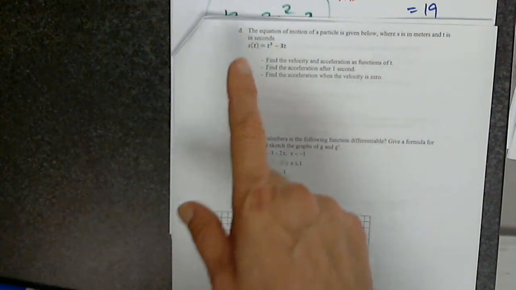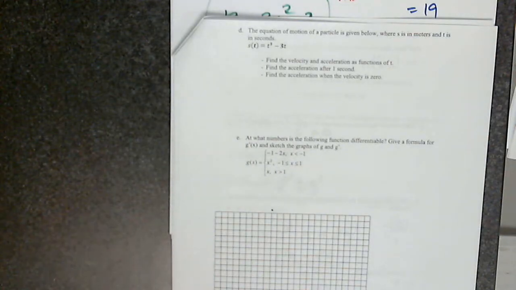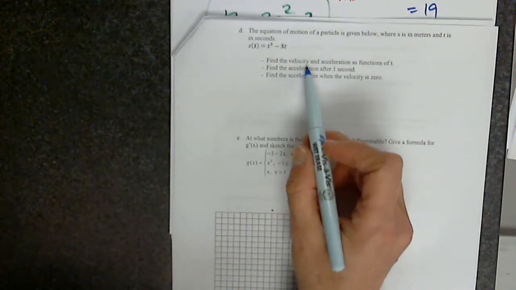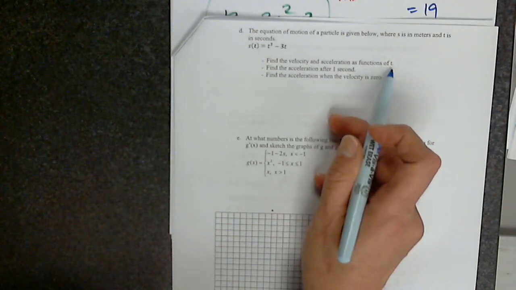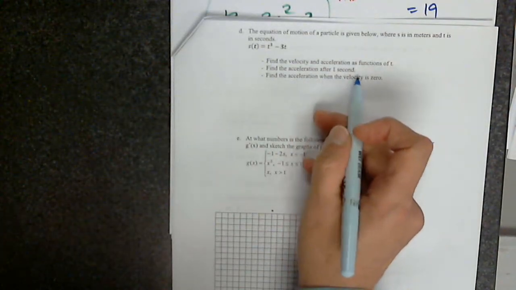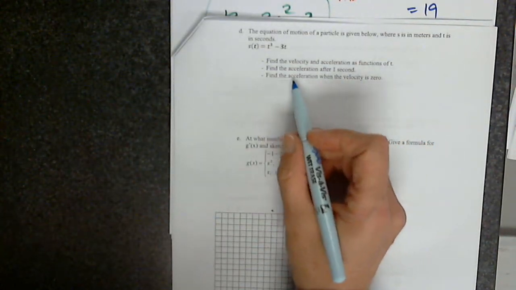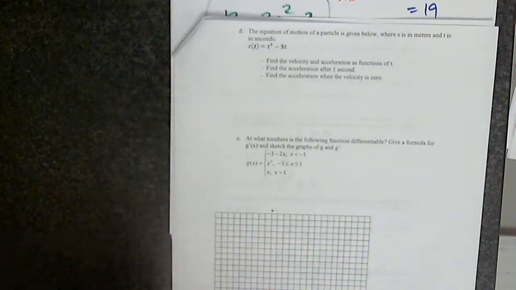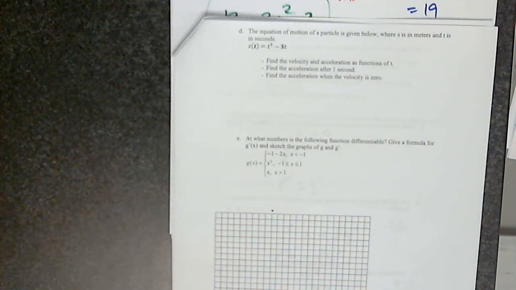The equation of motion of a particle is given below, where s is in meters and t is in seconds. And I have s of t equals t cubed minus 3t. Find the velocity and acceleration as functions of t, that's correct. Find the acceleration after 1 second, and find the acceleration when the velocity is 0. How do I do that?